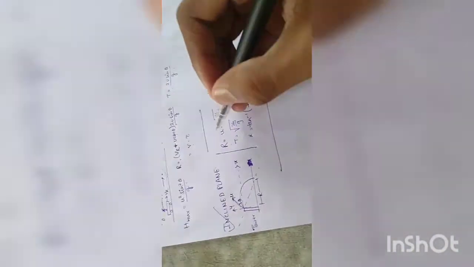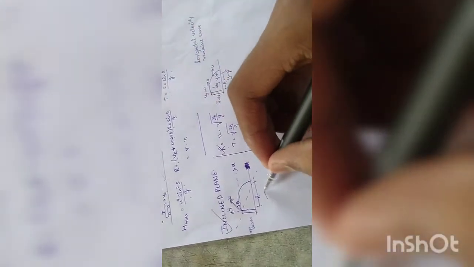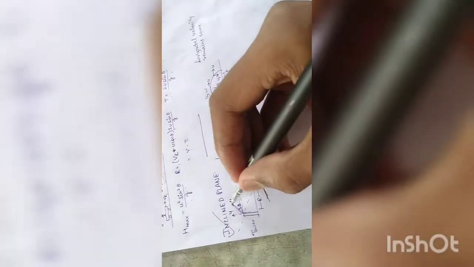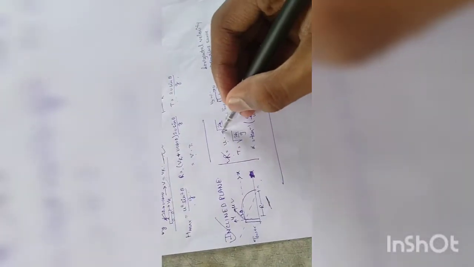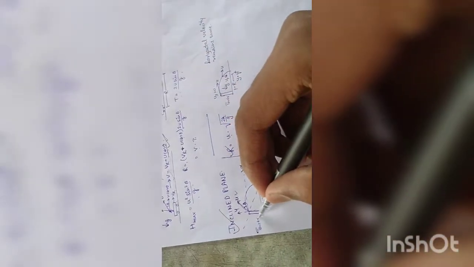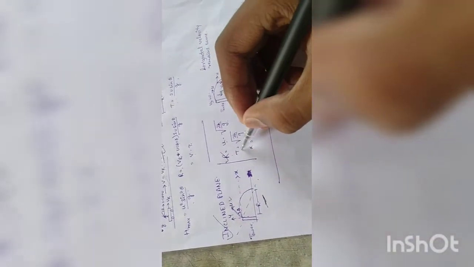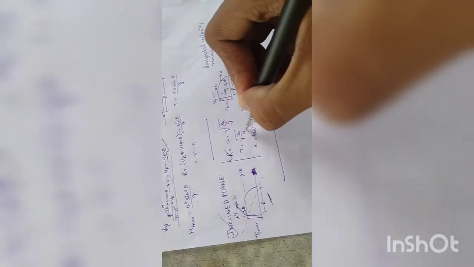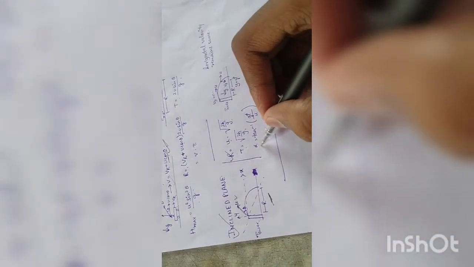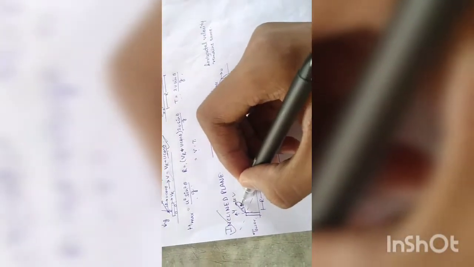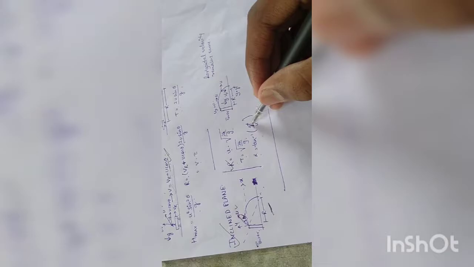Here in the inclined plane, the range will be calculated by u into root over 2h by g, and the time is root over 2h by g, and this angle alpha will be calculated by tan inverse of gt by u.